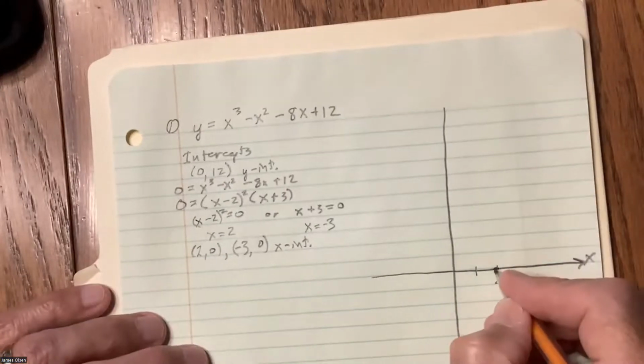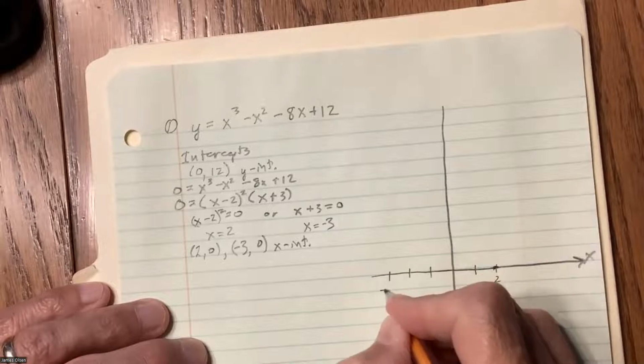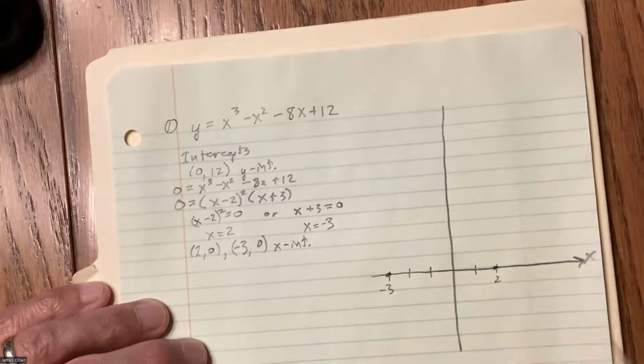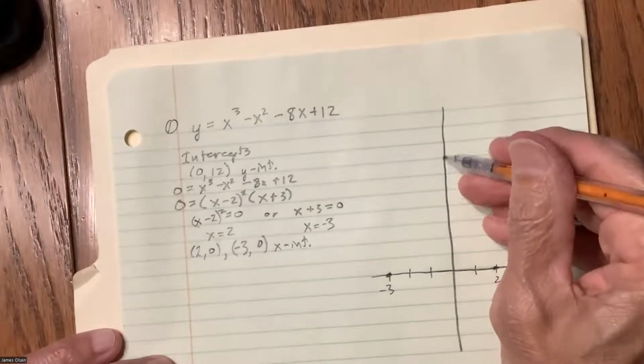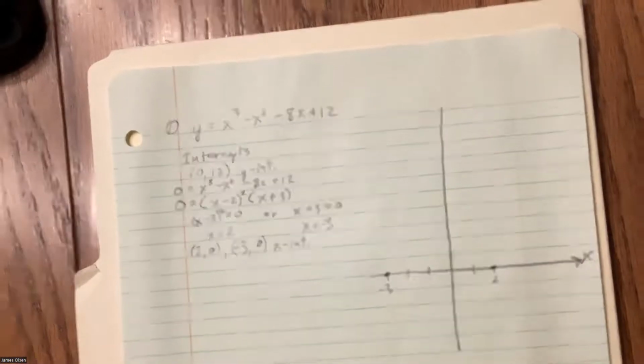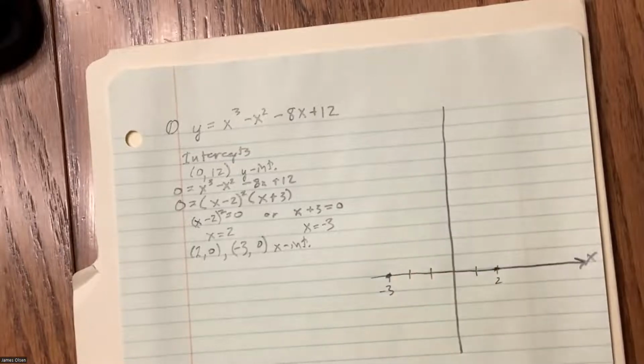And we have (-3, 0). We have a point up here at (0, 12). I'm not sure how high it's going to go, so I think I'm going to wait before I label my y-axis.